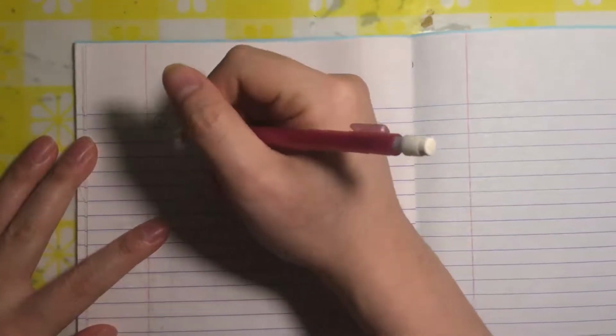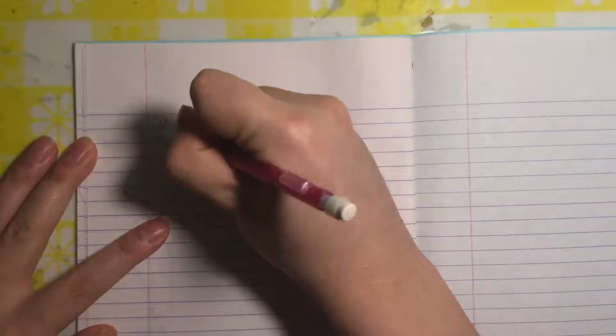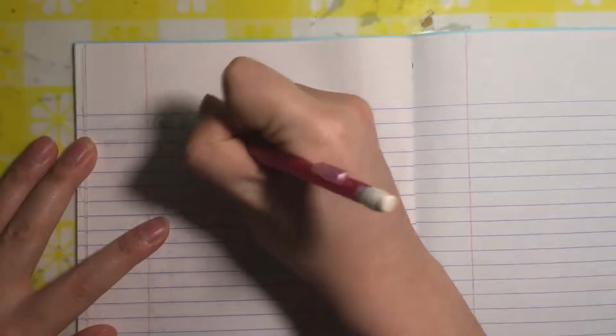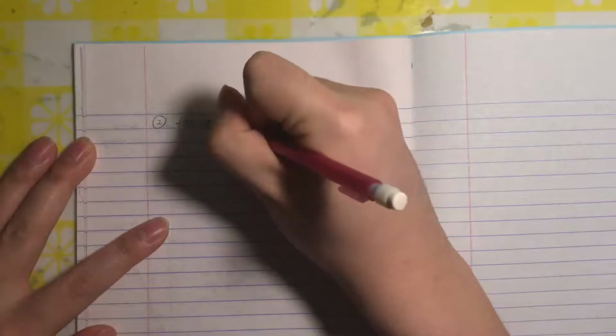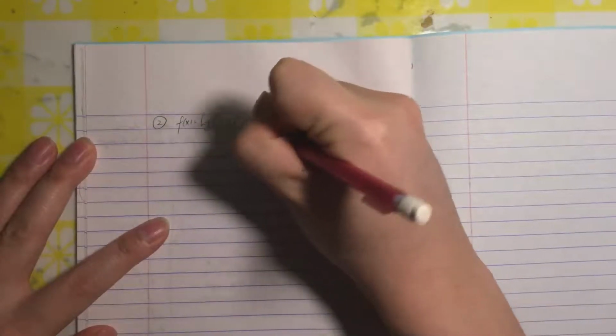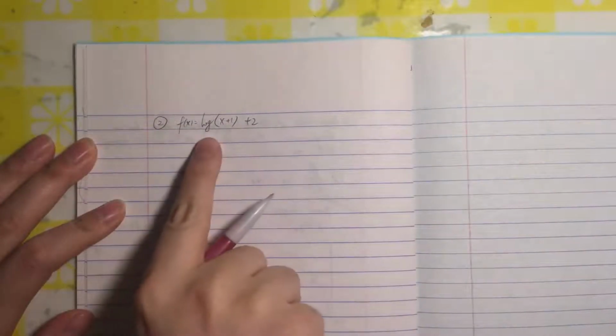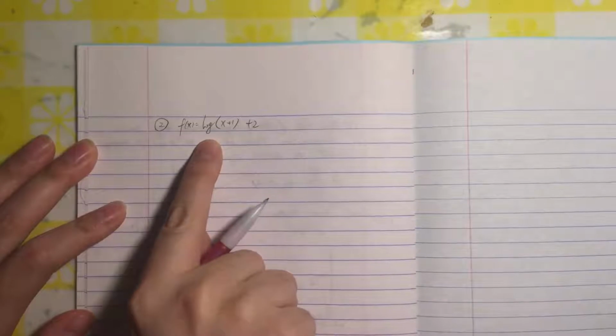Next example, graph the function f of x equal to log of x plus 1 plus 2. How can we graph this function? For a logarithmic function, if there's no base, we assume the base is 10.